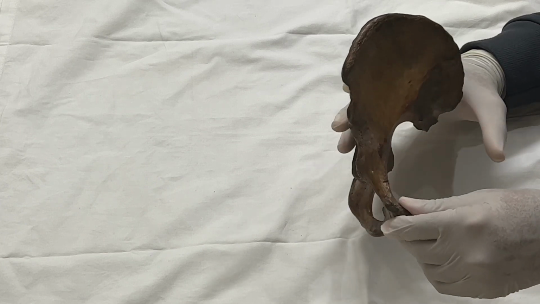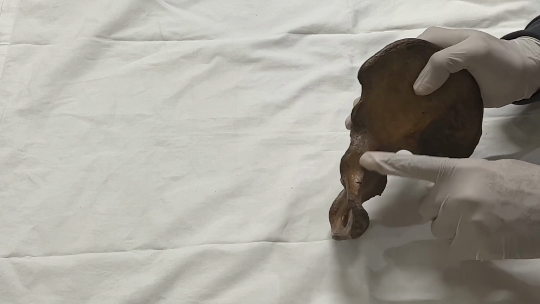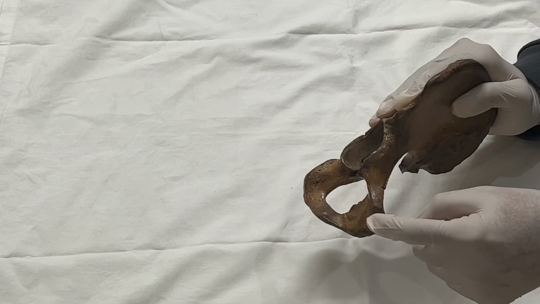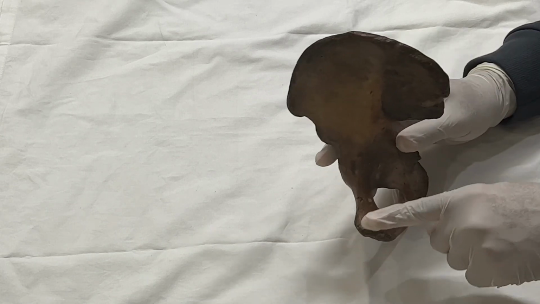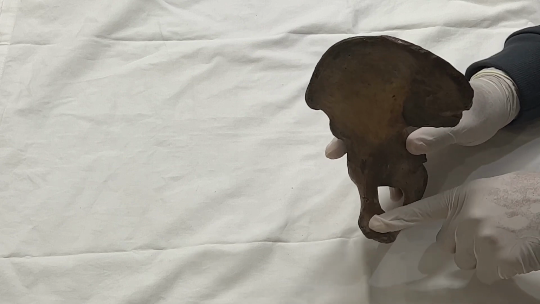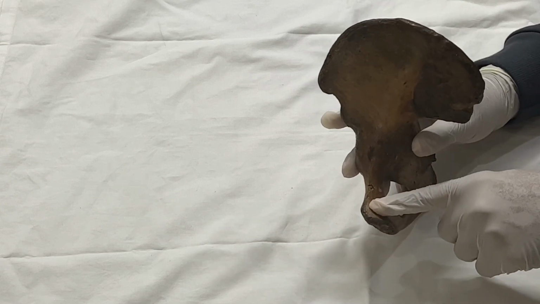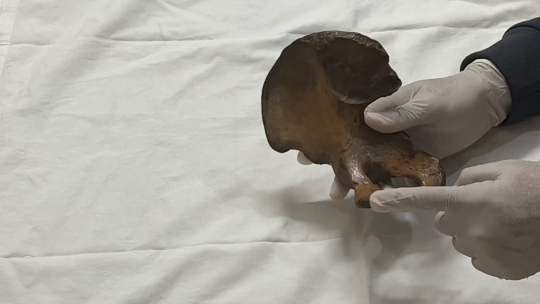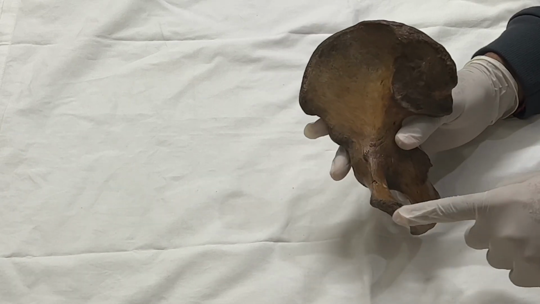The first one is the anterior surface, this one, because this is the ramus, we only talk about this part. So this is the anterior surface. This one is the posterior surface. The posterior surface forms the anterior wall of the true pelvis. And the medial surface or symphysis surface articulates with the opposite pubis to form the pubic symphysis. So this is the medial surface.